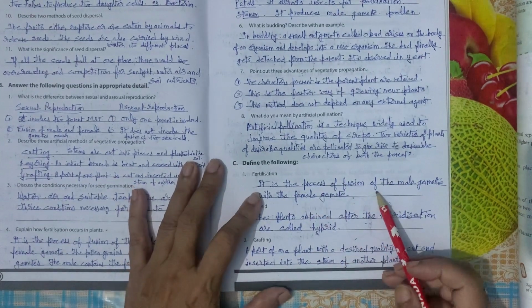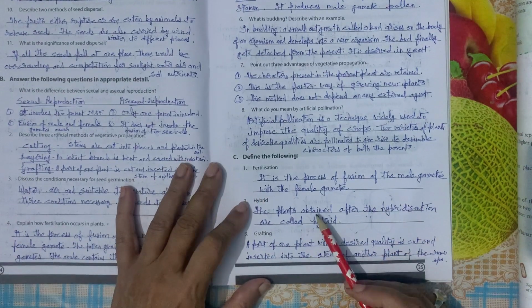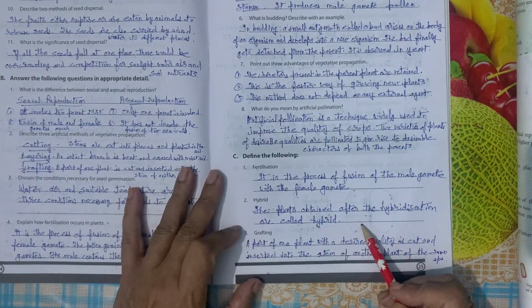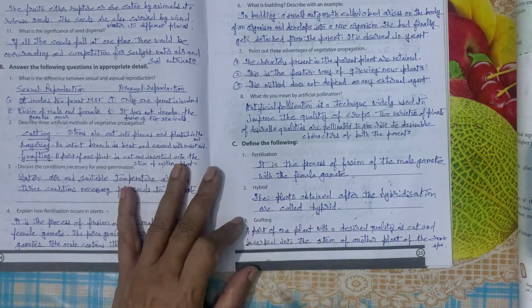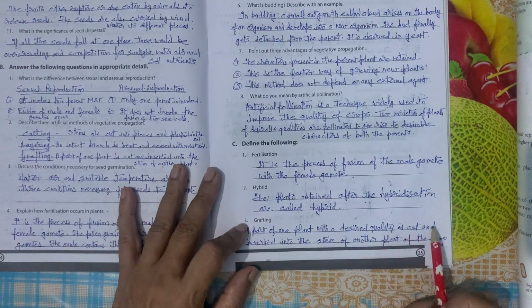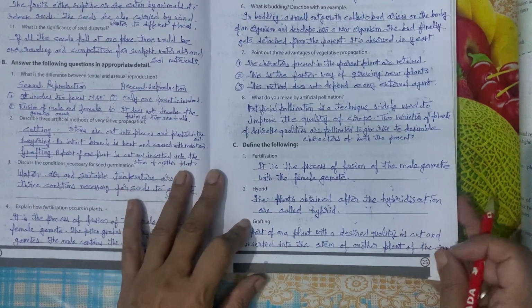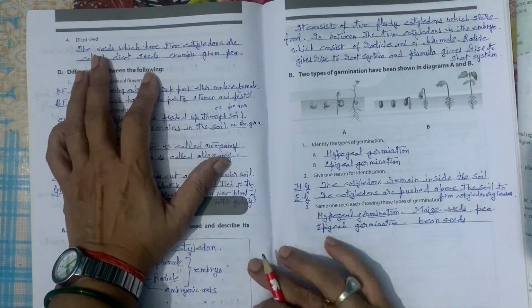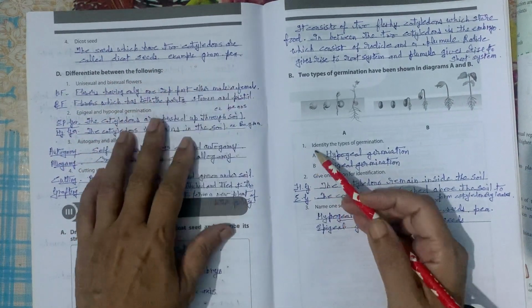Define the following. Fertilization: the process of fusion of the male gamete with the female gamete is called fertilization. Hybrid: the plants obtained after hybridization are called hybrids. Grafting: as I told you already, a part of one plant with desired quality is cut and inserted into the stem of another plant of the same species, the rooted plant, and then in the next generation we will get the characters of the desired plant. Dicot seeds: the seeds which have two cotyledons are known as dicot seeds, such as gram, pea, etc.